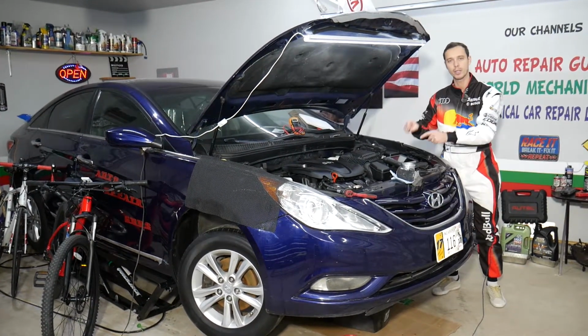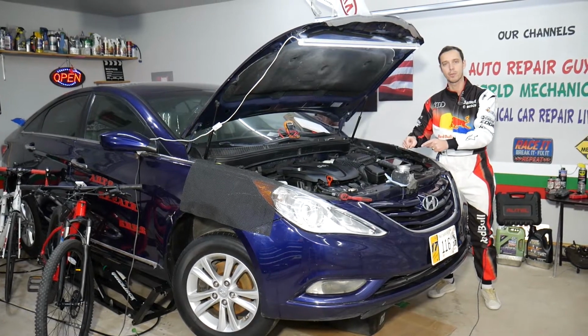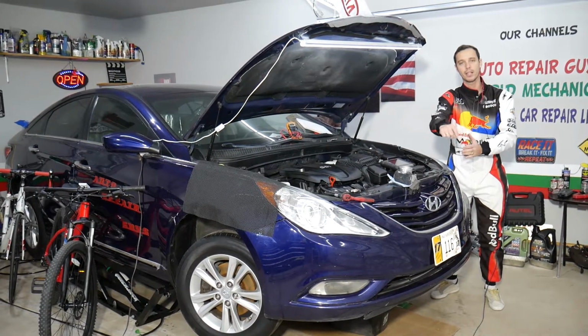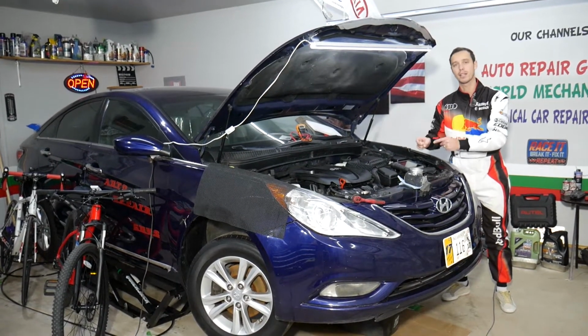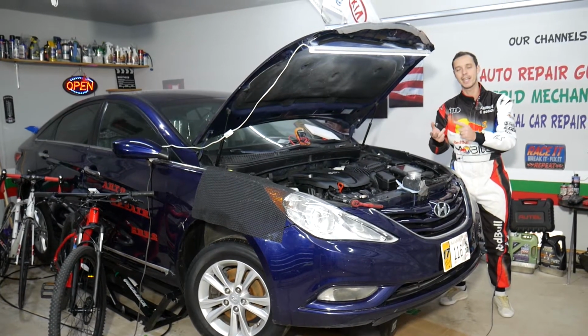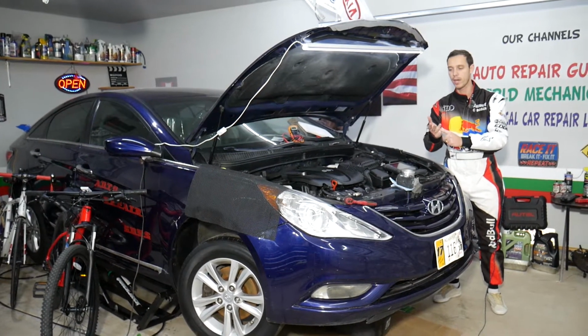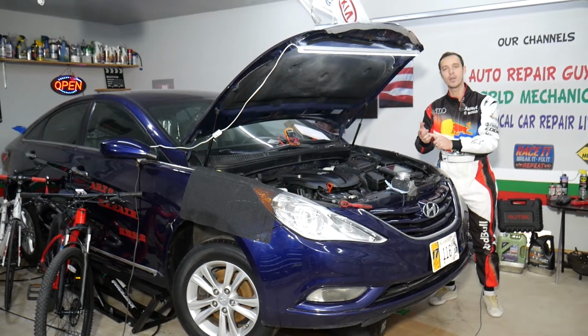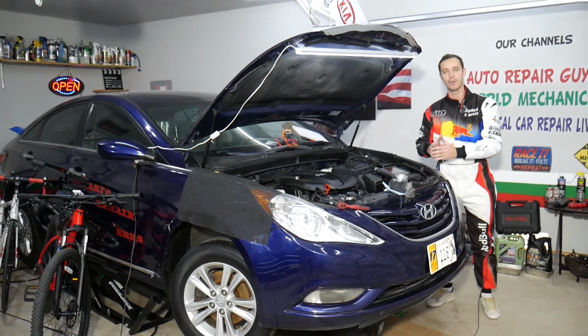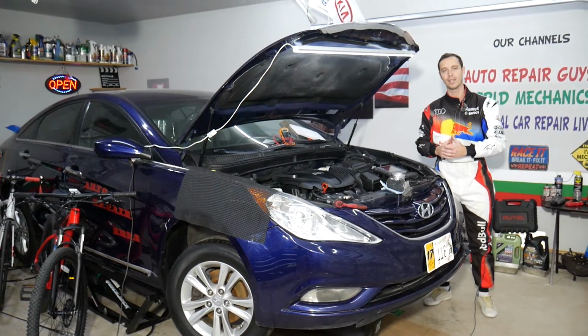In addition, we will explain which computer we use for diagnostics, because many of you constantly ask me that in the comment section below. With the help of that computer you can read the codes from every computer in your car, you can see live data, and you can use it on almost any car in the world, guys. So let's go ahead and start on it now.